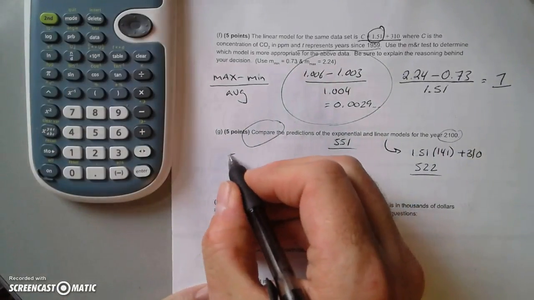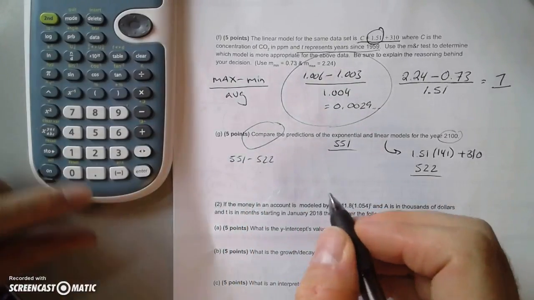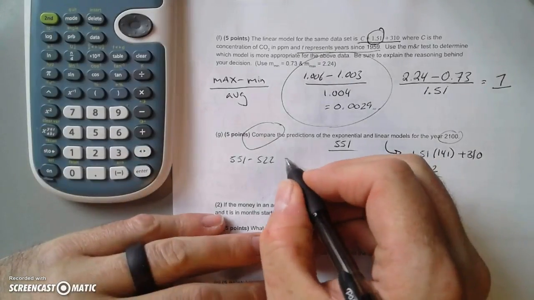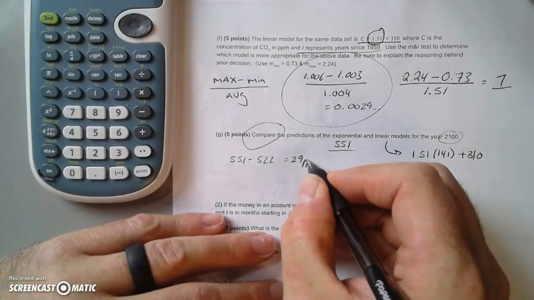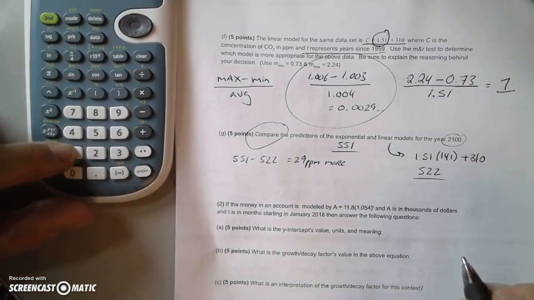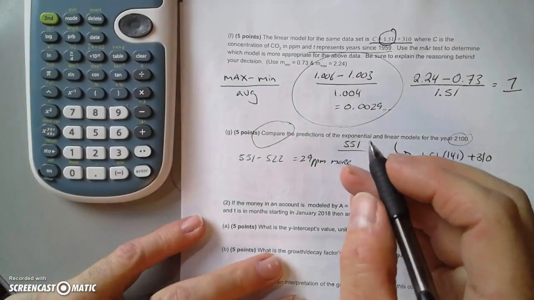There's a couple things you could say. You could say 551 minus 522. You could say, well, this is 29 ppm more. You could compare via division, which we did in a number of homeworks.